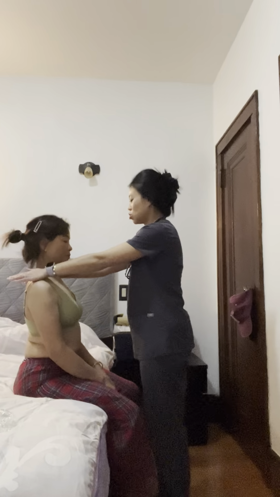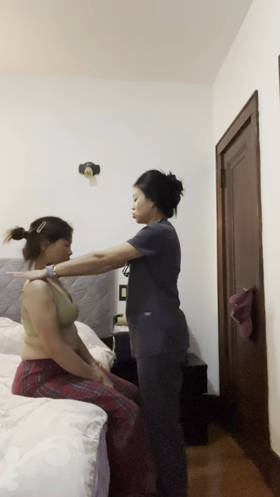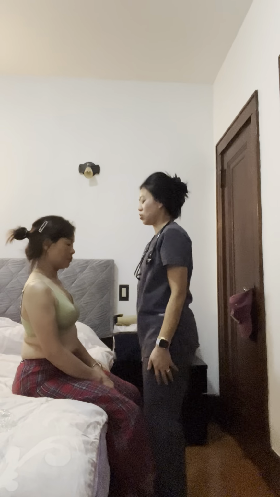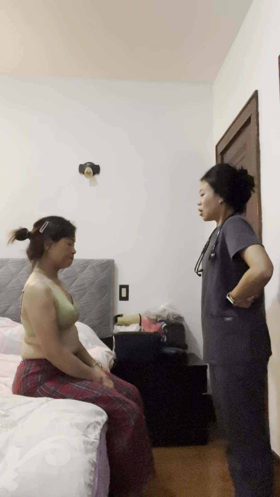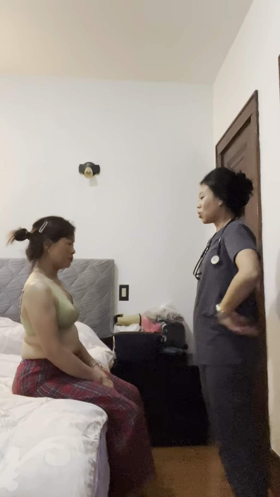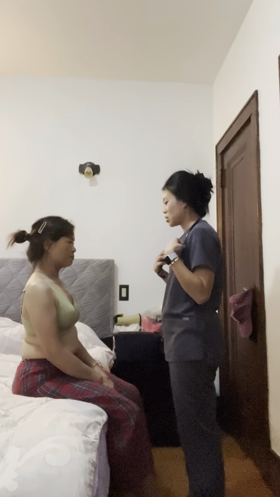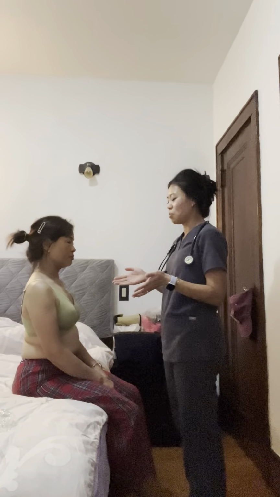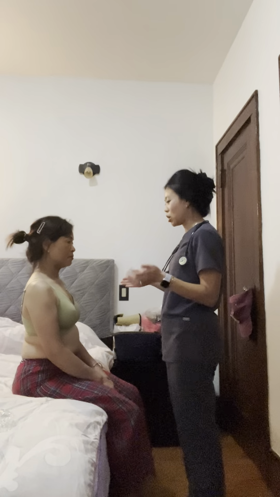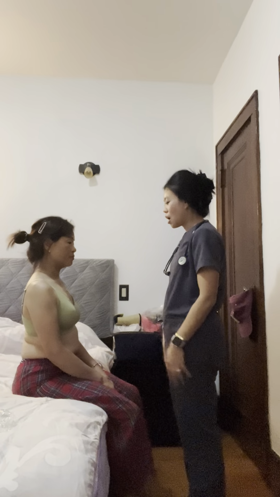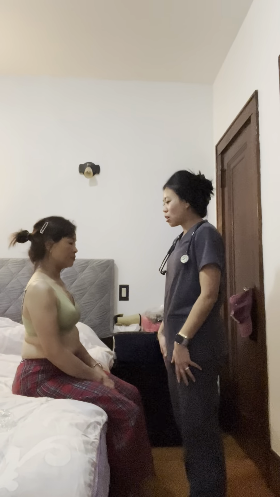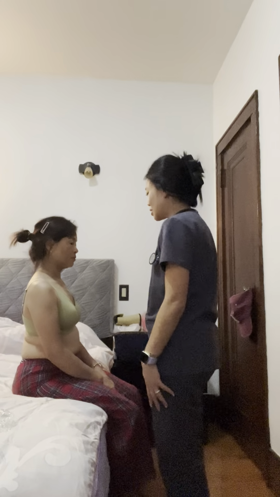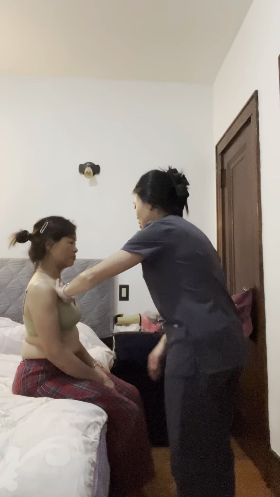I'm going to ask you to shrug against my shoulders. Very good. Okay, resist. Okay, now I'm going to move on to the thorax. I'm assessing the thorax. Her AP diameter is 2 to 1. That is normal. I don't see any scars or lesions. So now I'm going to just palpate.